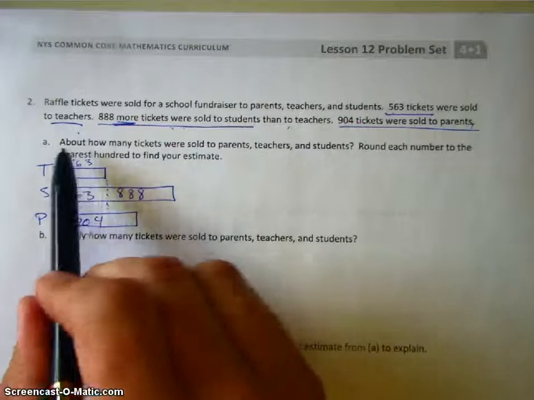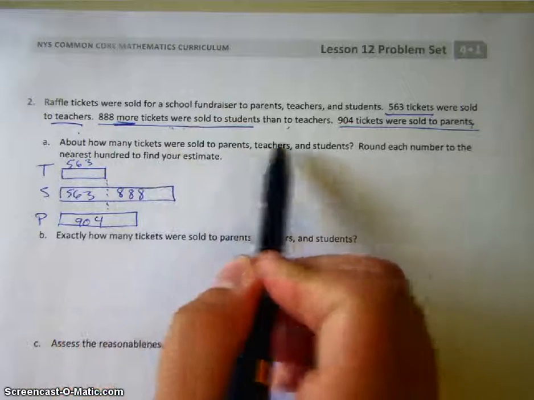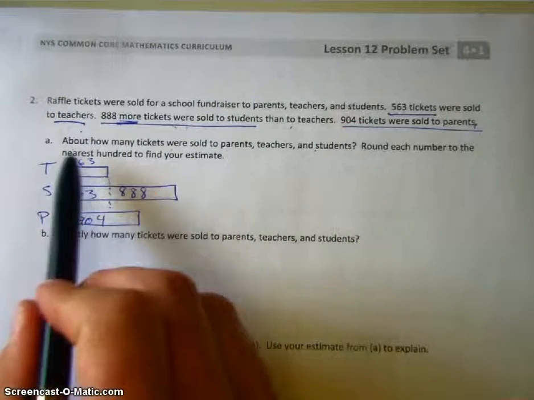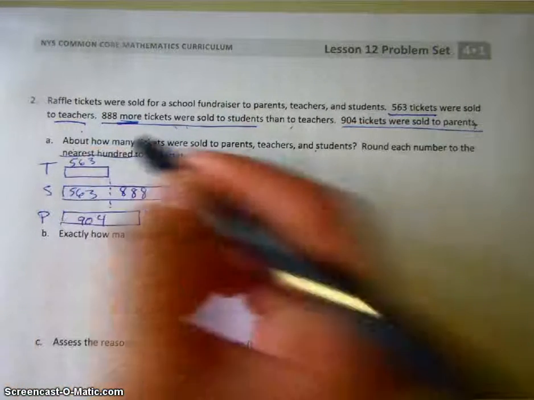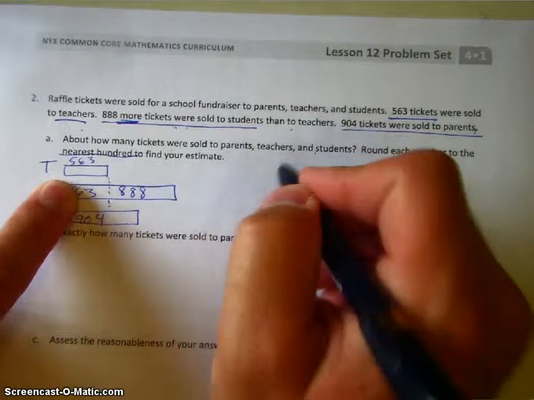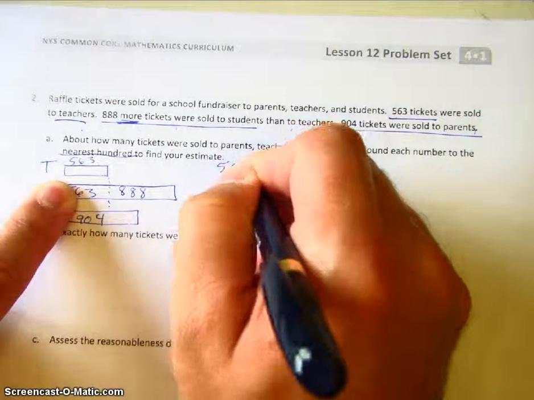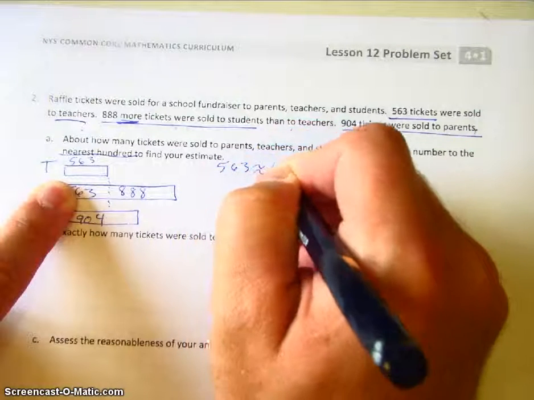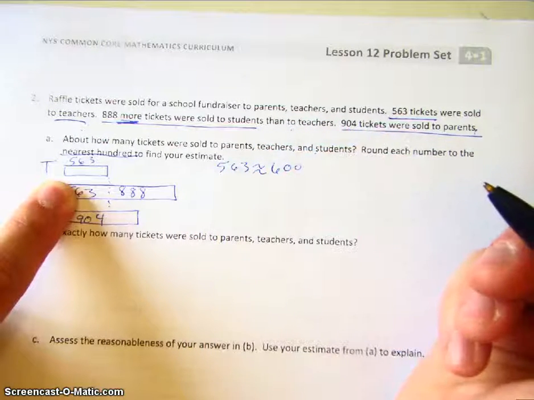So we need to know about how many tickets were sold to parents, teachers, and students. We're going to round each number to the nearest 100 this time to find our estimate. Okay. So teachers now, 563 rounds to 600 because of that 6 in the tens place.